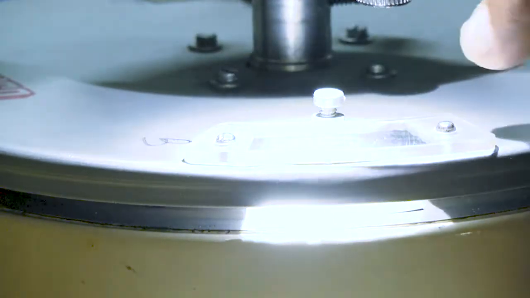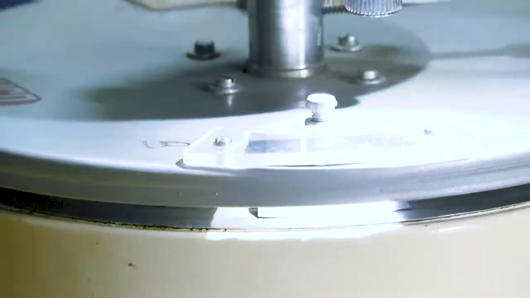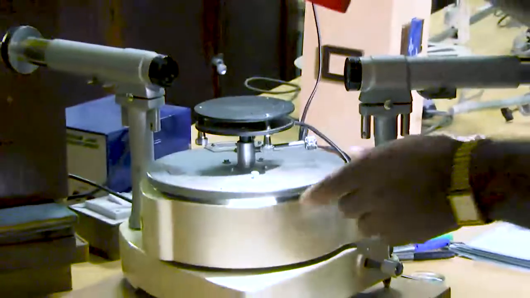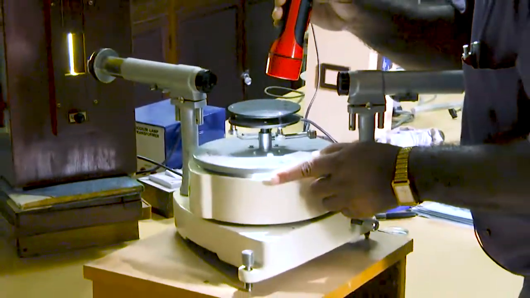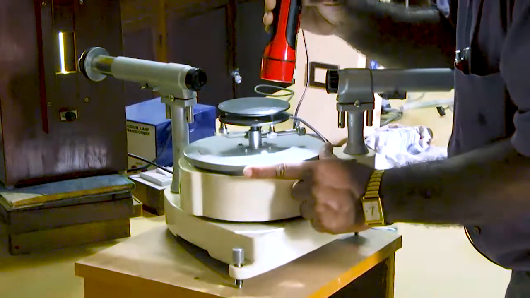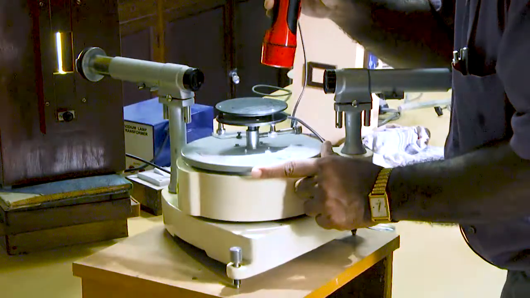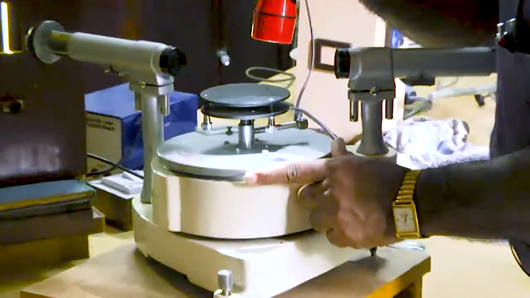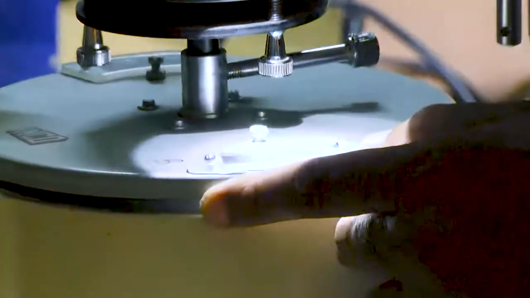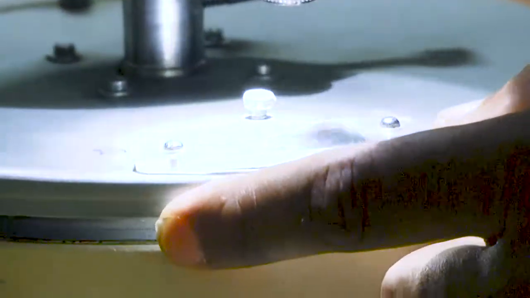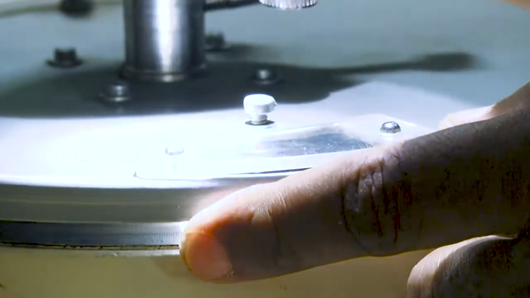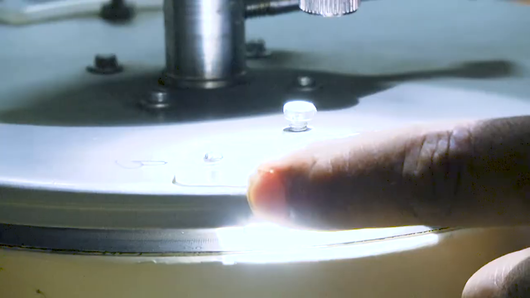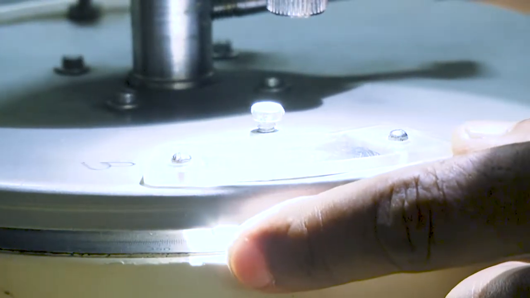If I put the zero at 0 in the main scale, I can see the smallest main scale division.